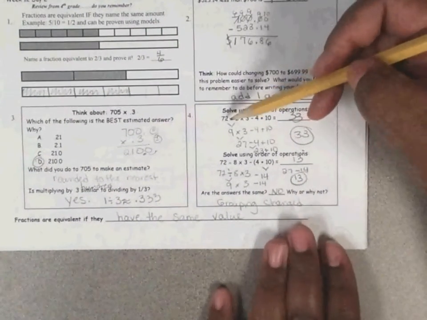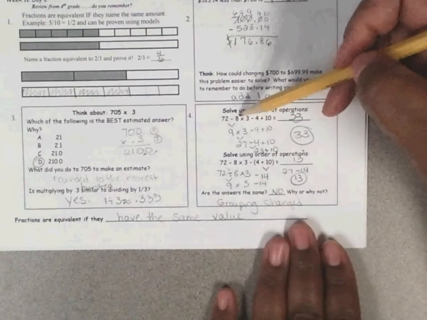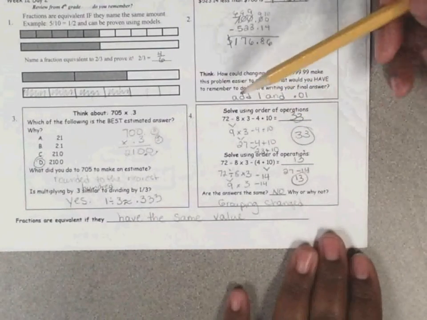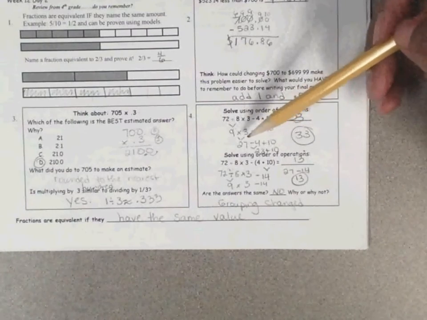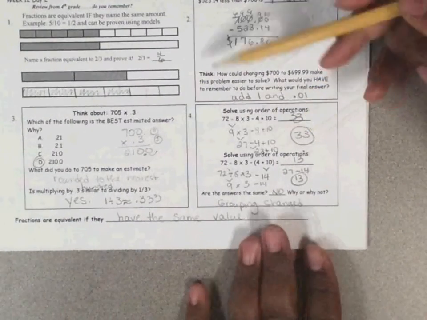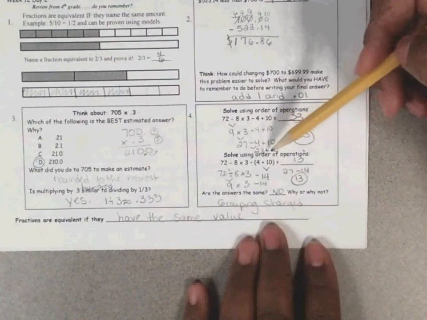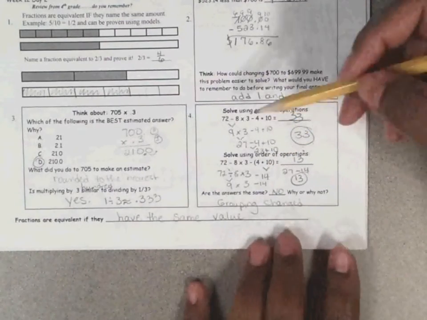Solve using order of operations. I divide first. 72 divided by 8 is 9. The next thing I do is rewrite. Now I solve. 9 times 3 is 27, minus 4 plus 10. 27 minus 4 is 23, plus 10 is 33.